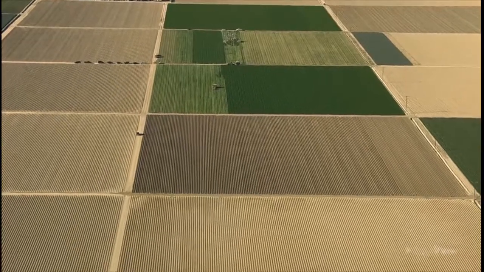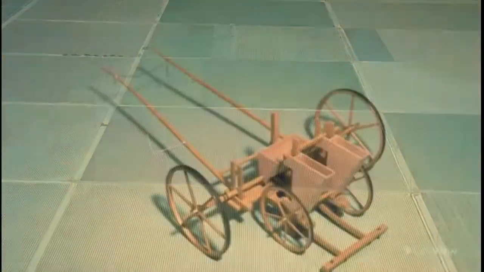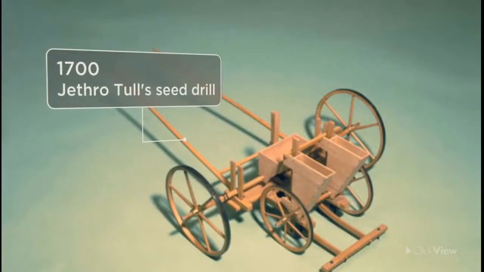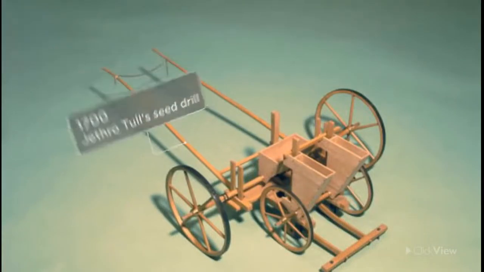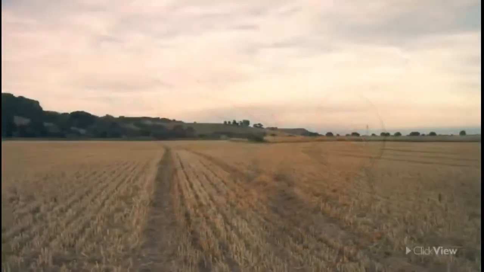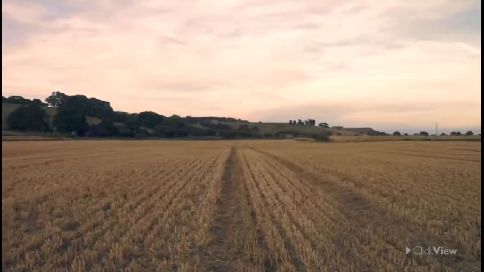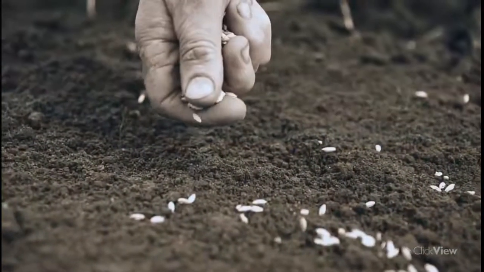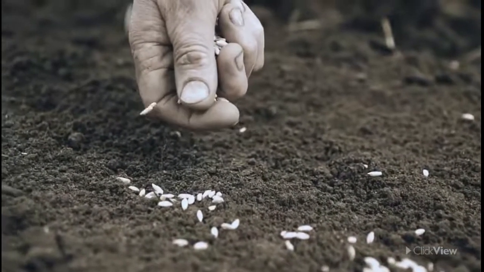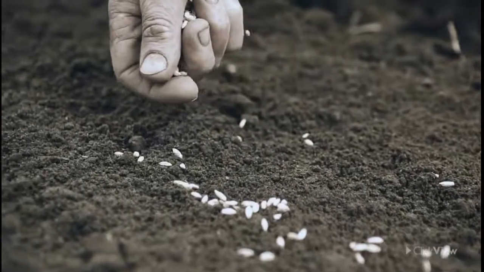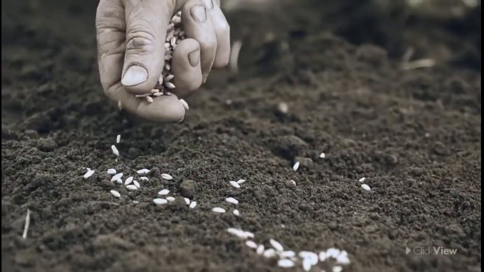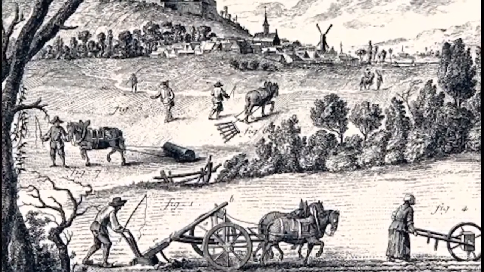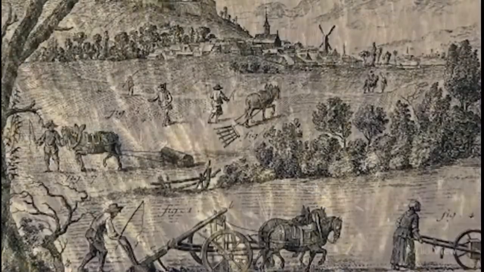The way in which crops were sown was improved when, in 1700, Jethro Tull invented a horse-drawn seed drill that could plant 3 rows of seed at a time. It was able to drill a hole, drop the seeds in, and cover them over with soil in one action. Prior to this, seeds would be thrown by hand into the ploughed furrows. Some seed would be eaten by birds, and some blew away with the wind. Jethro Tull's seed drill dramatically improved production by increasing crop yields 5-fold.